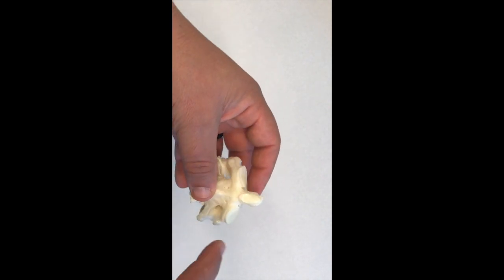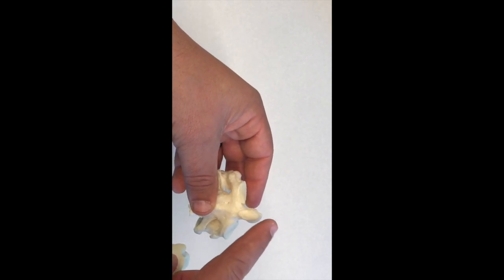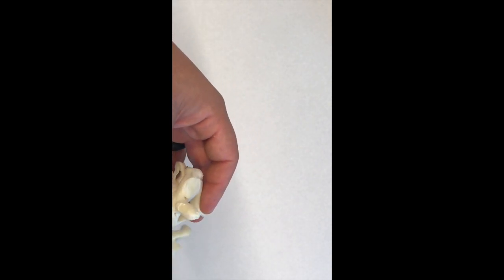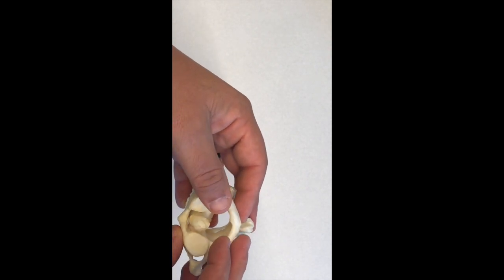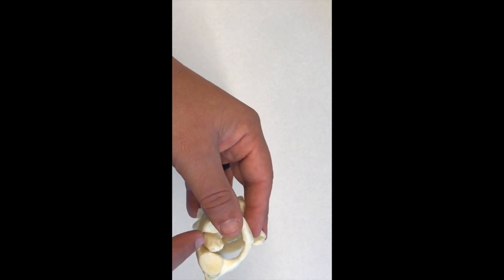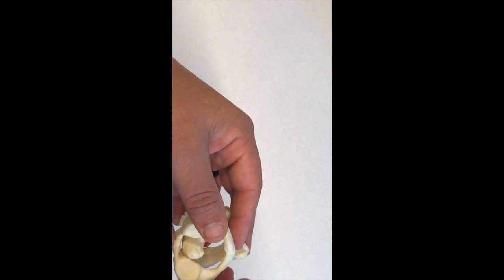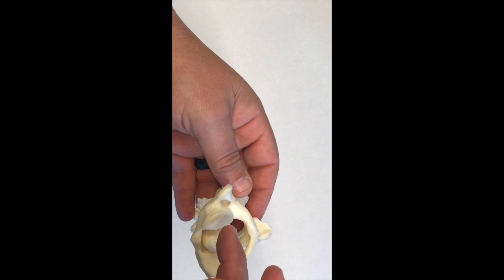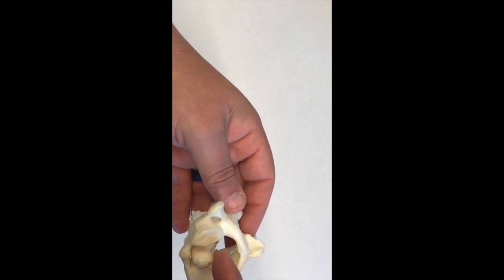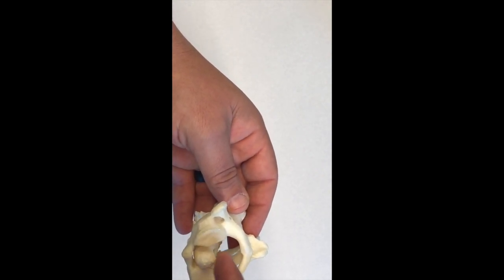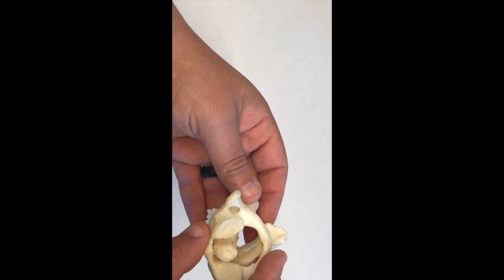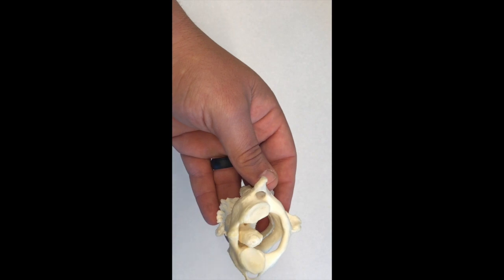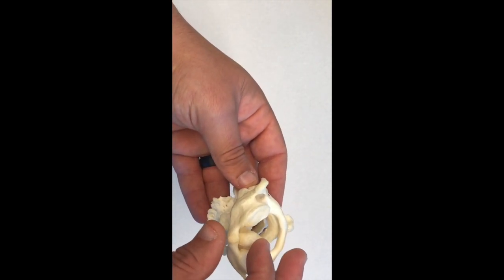The odontoid process, or the dens, is going to be on that axis. The odontoid process is going to fit right into this space, okay? What we will see is that this odontoid process, because of its transverse ligament and because of its alar ligaments, is not going to necessarily allow for, and the morphology of the bone is not going to allow for, a lot of flexion and extension.